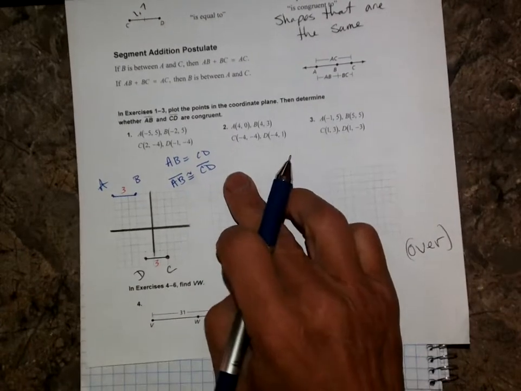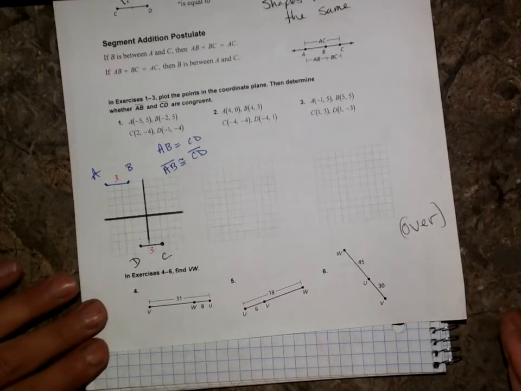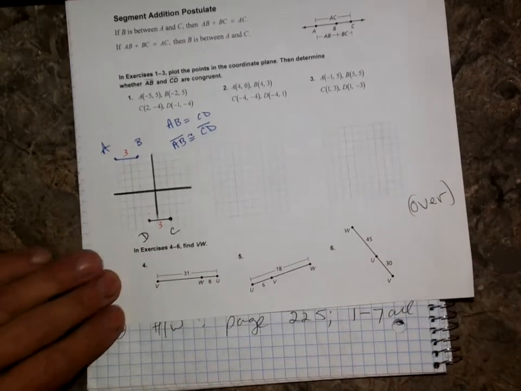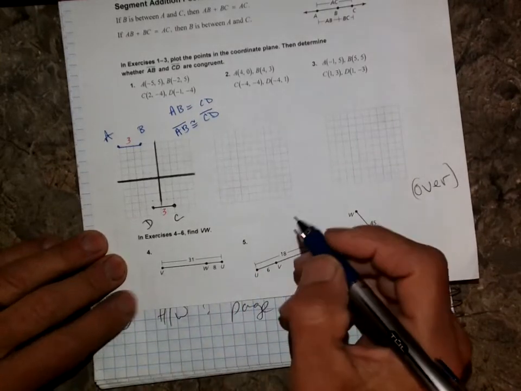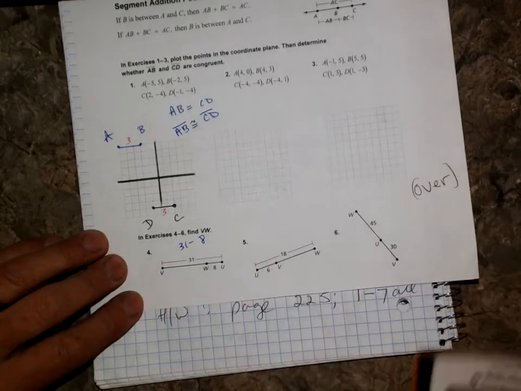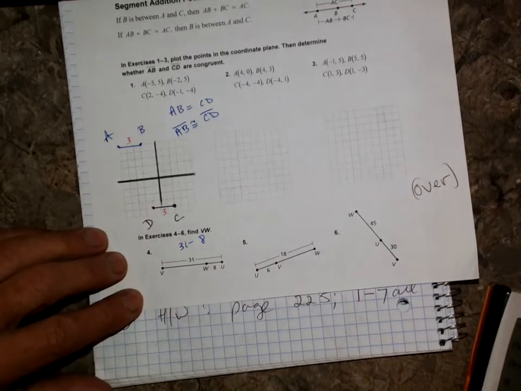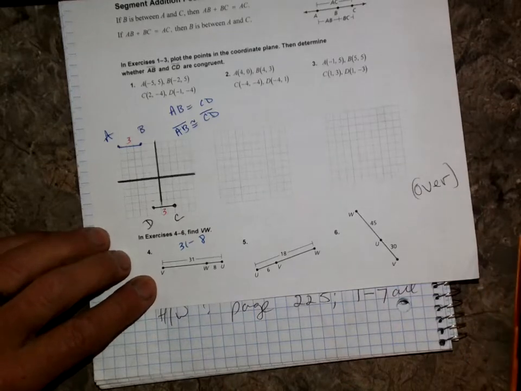Number 2 and number 3 are very similar, okay? And if they don't have the same length, we'll say not congruent. So, let's look at 4. 4 is pretty easy. To get VW, just subtract 31 minus 8. These are such an easy. I've got one good problem coming up in a second, but these are pretty easy. And I get an answer of 23, right?